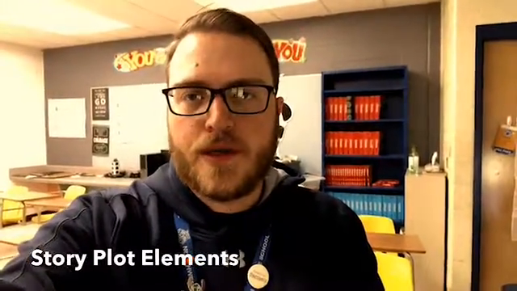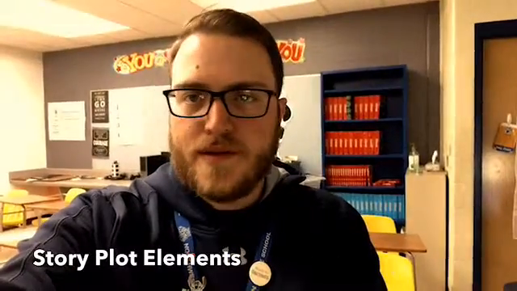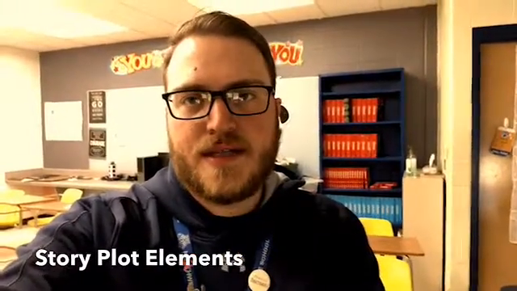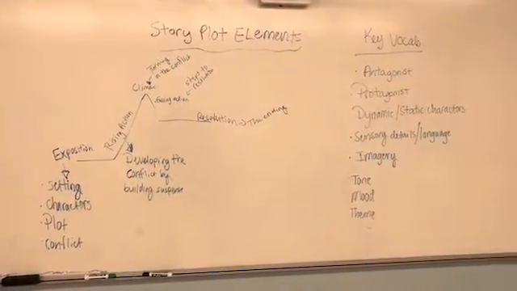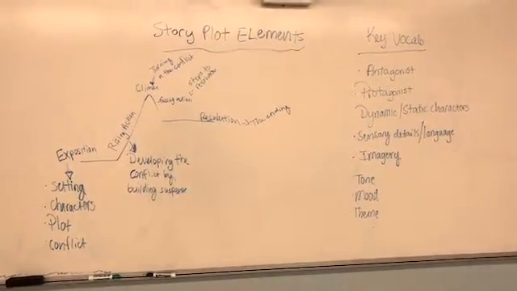Mr. King here, guys. We're going to do a 2-minute review on short story elements. Go over the story plot, go over some key vocabulary to get you guys straight for your Georgia Milestones tests coming up. Okay, so here we have our basic story plot element chart.